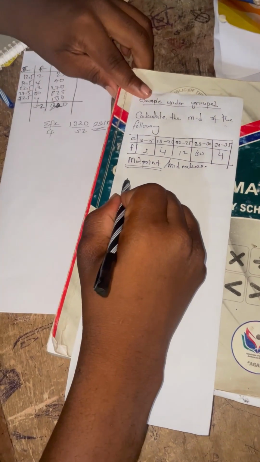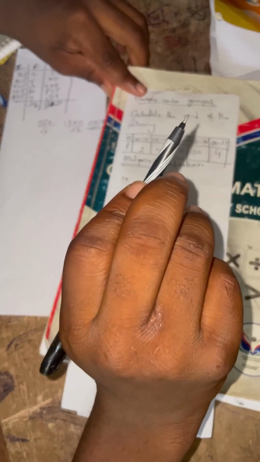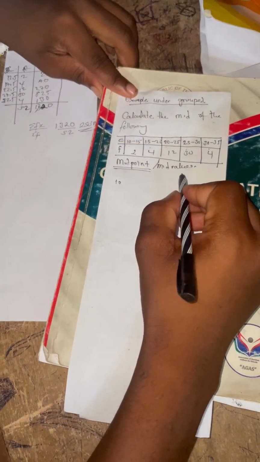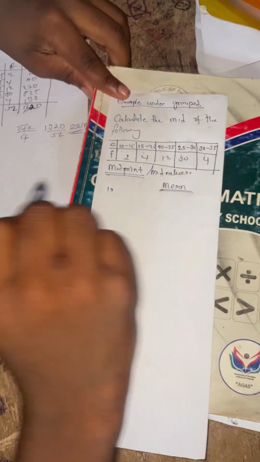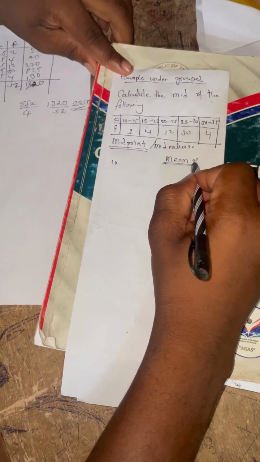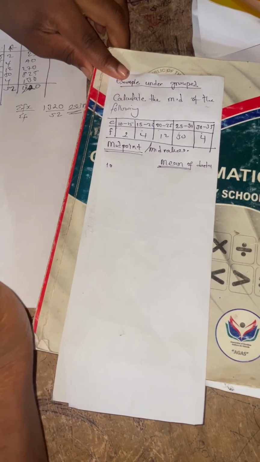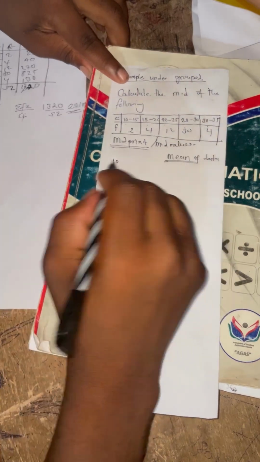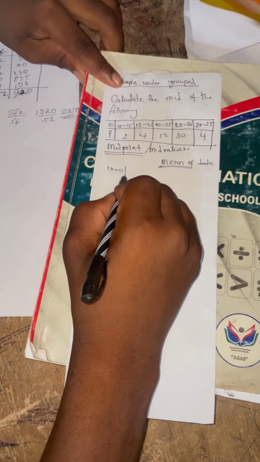Now, first and foremost, what are we going to do? We are going to draw a table, because the first step in solving a mean deviation, what are you going to do? You are to find the mean. The first step is to find the mean of the data. If you find the mean of the data, then you can find the mean deviation. Now, let us find the mean of the data. 10 and 15, that's the mark.